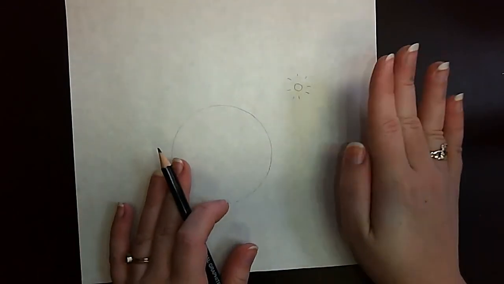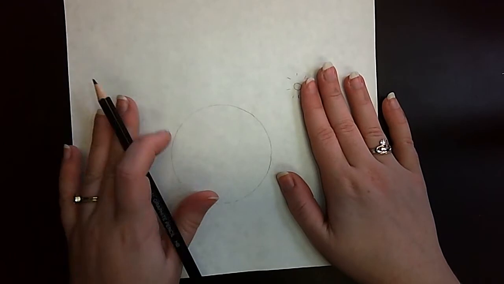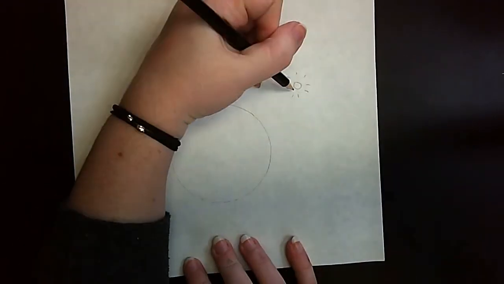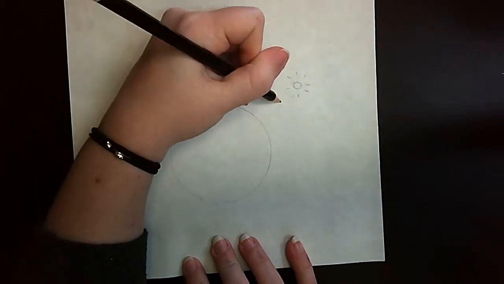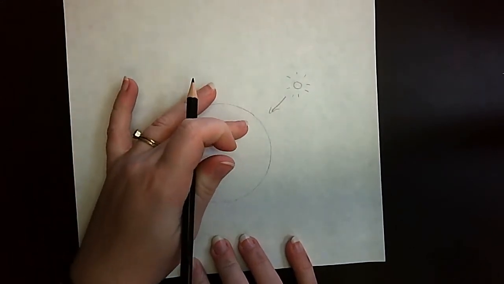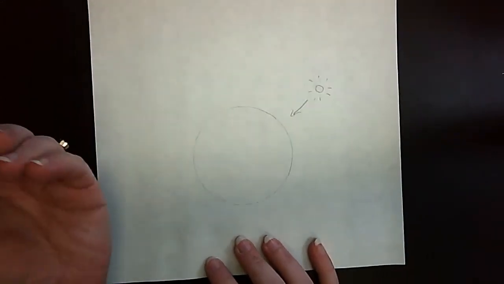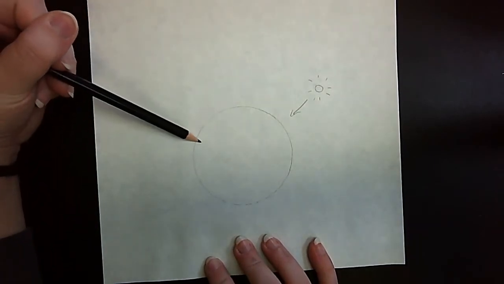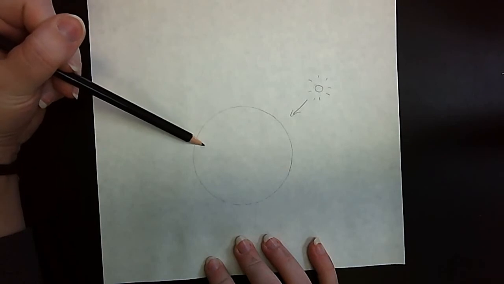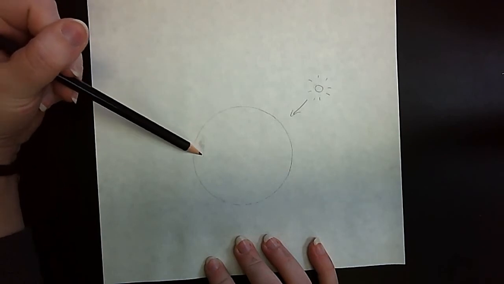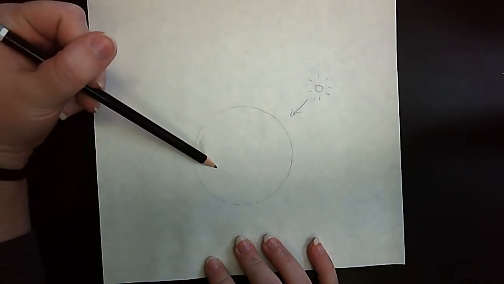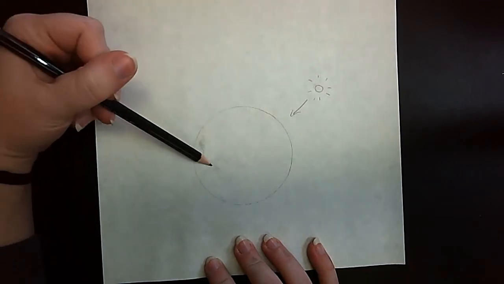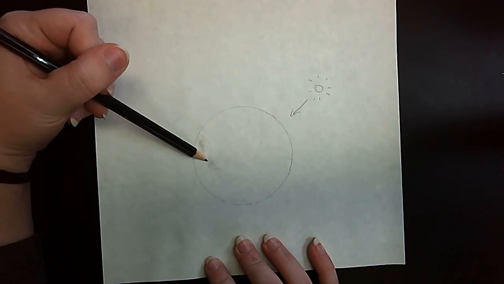If the light source is on the right, that means that the shadow on the sphere will be on the left, because the light source hits this side of the sphere. So with my HB pencil, I'm going to start very lightly shading this middle section of the sphere. I'm using my small circular strokes.